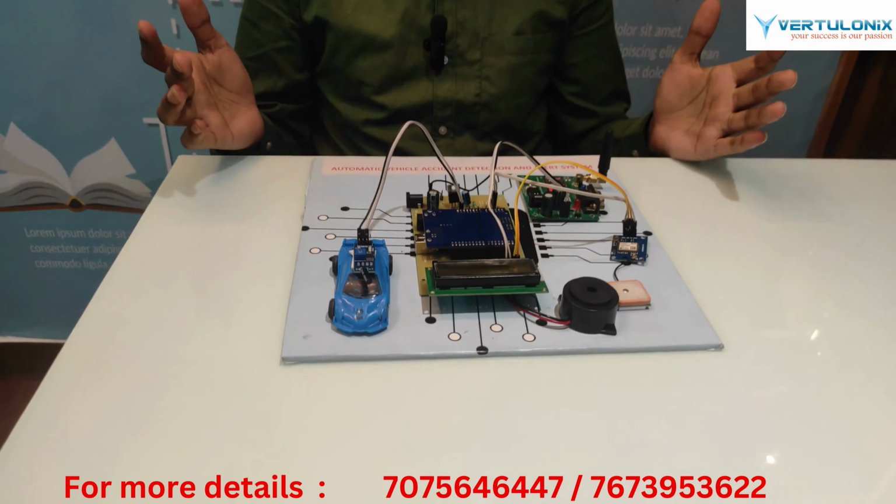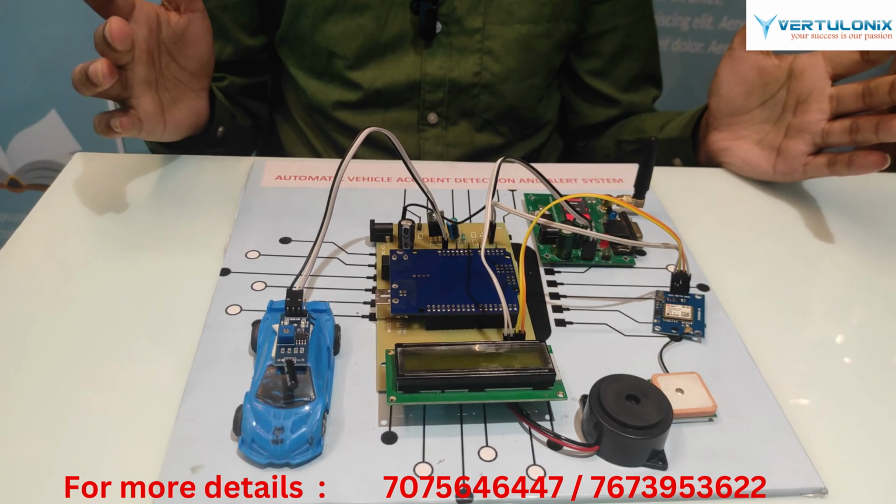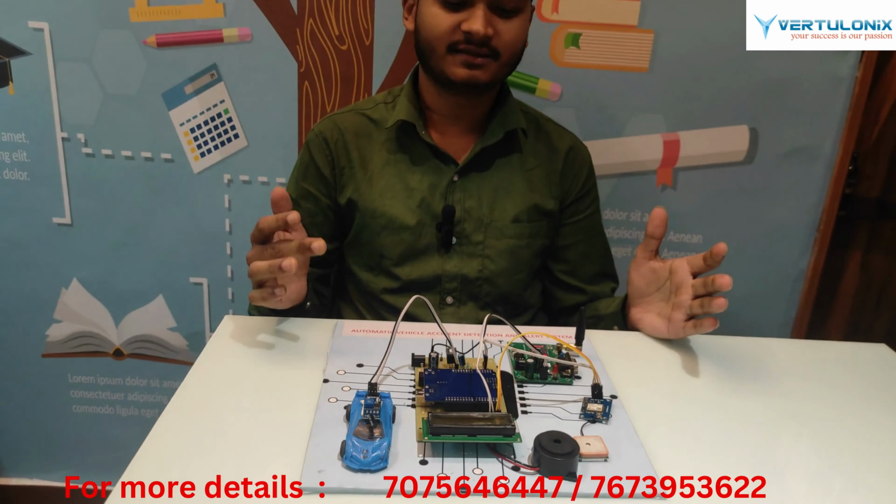So today we are back again with another interesting project which is vehicle accident detection and alert system. Nowadays we can see a lot of accidents are happening due to which people are dying, due to lack of alert systems. So that's why we got this project which will prevent a lot of accidents and it will give an alert immediately so that we can prevent deaths.